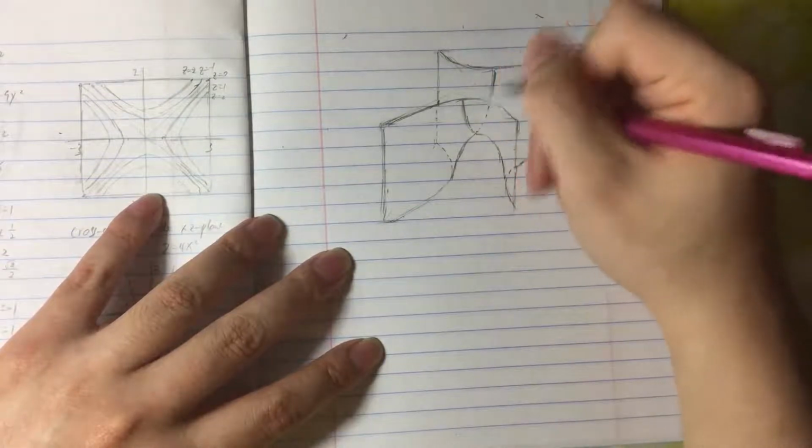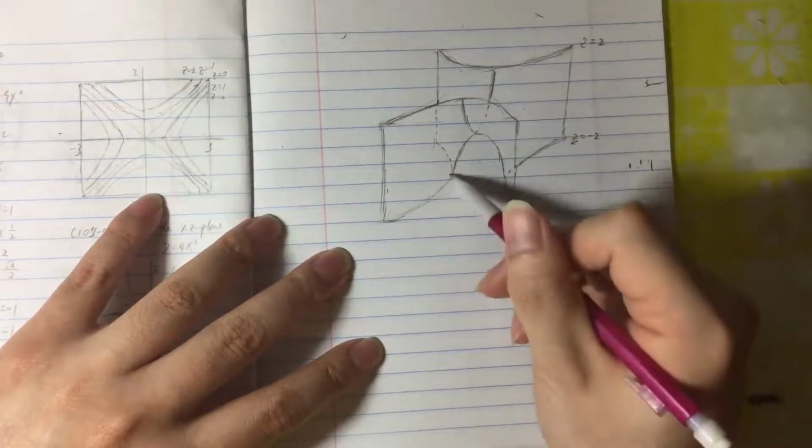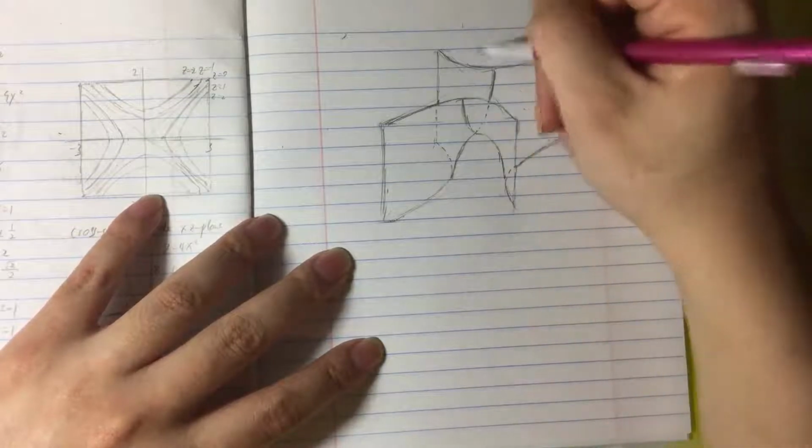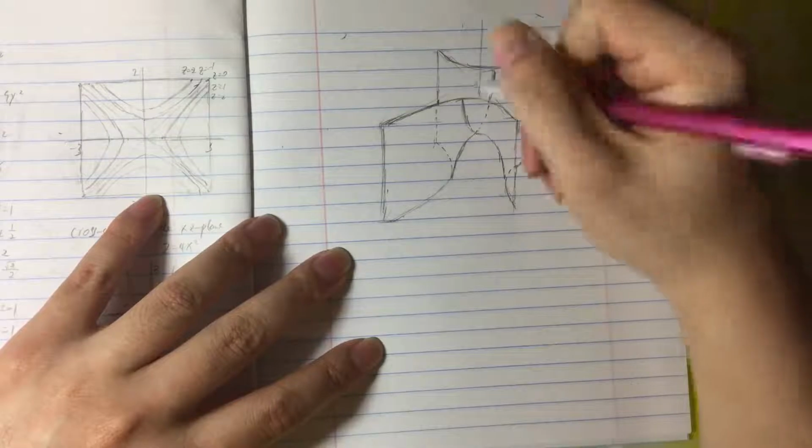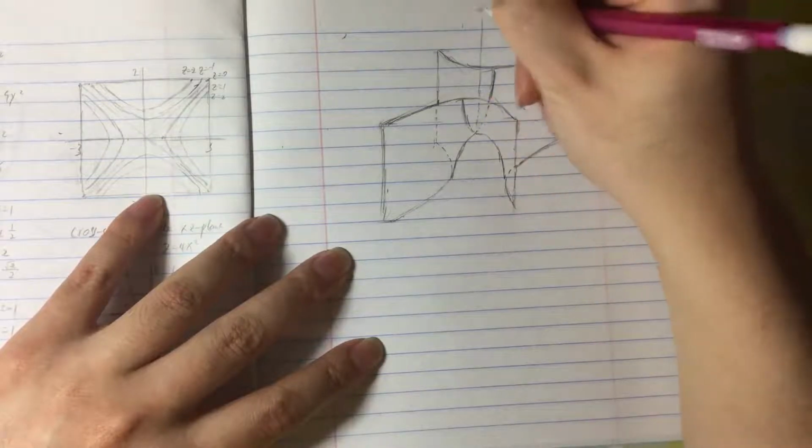That's a parabola in the XZ plane. And that's a parabola in the YZ plane. This is the z-axis.